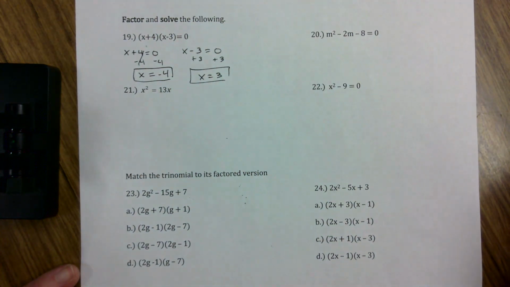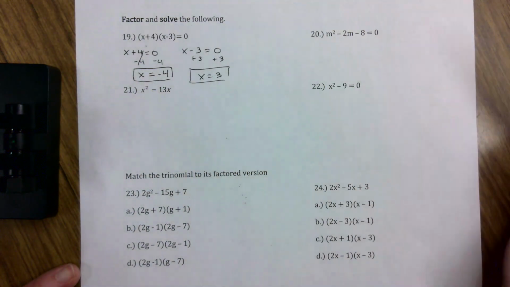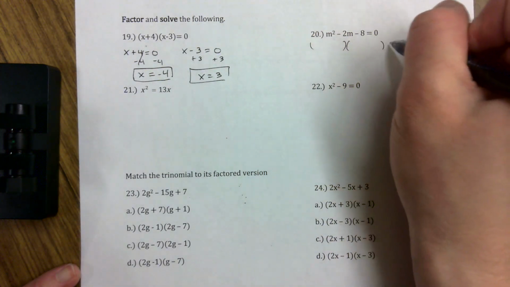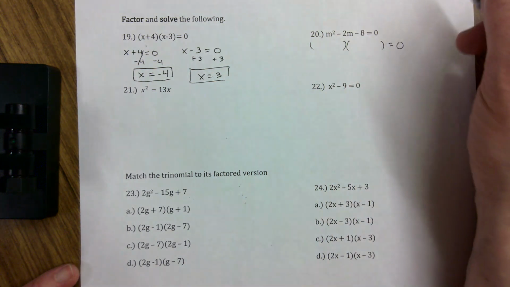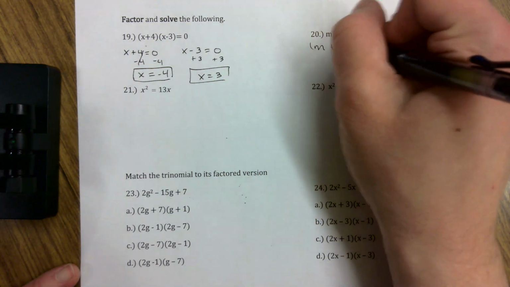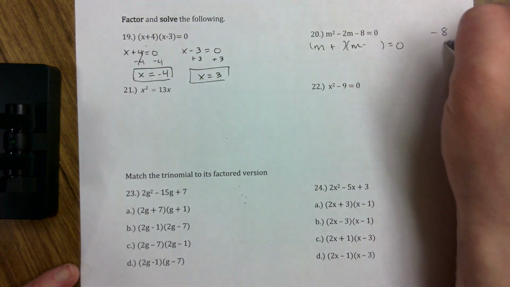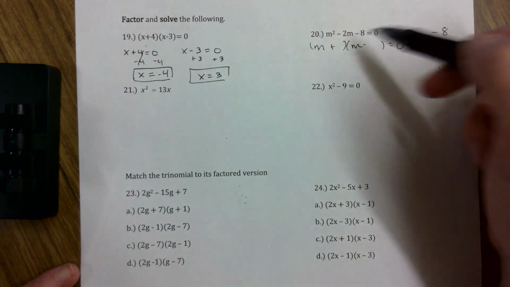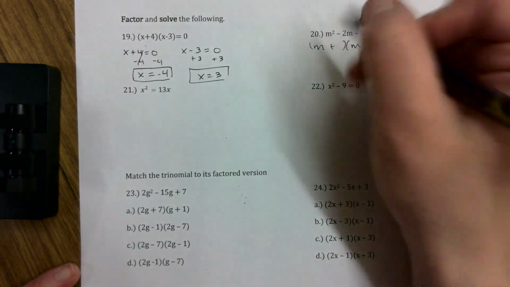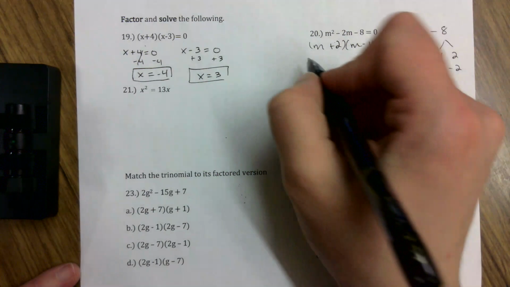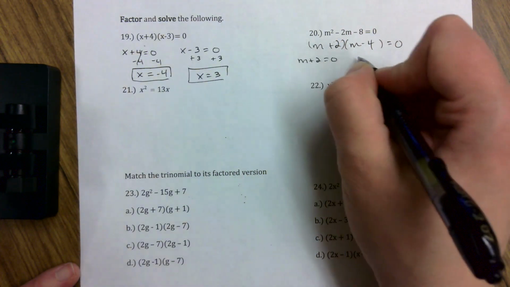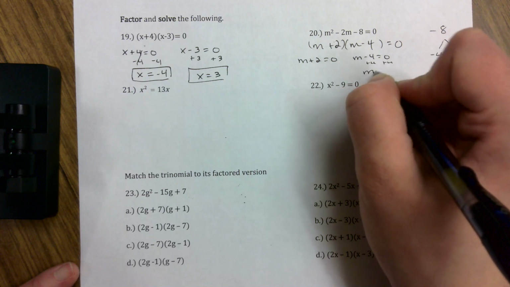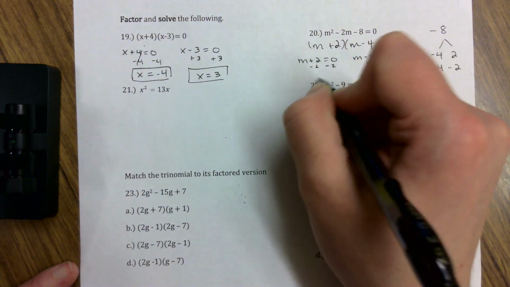Like I said, the beauty of math is you can check your work. If you plug 3 back in, it will work. Same with negative 4. Here, I have to factor before I can solve. Do you have three terms with a plus in the back? You do not. So one's going to be positive, one's going to be negative. What are factors of negative 8 that give us negative 2, negative 4, and positive 2? Now I have to set each piece equal to 0 to solve. If I add 4 to both sides, m equals 4, m equals negative 2.